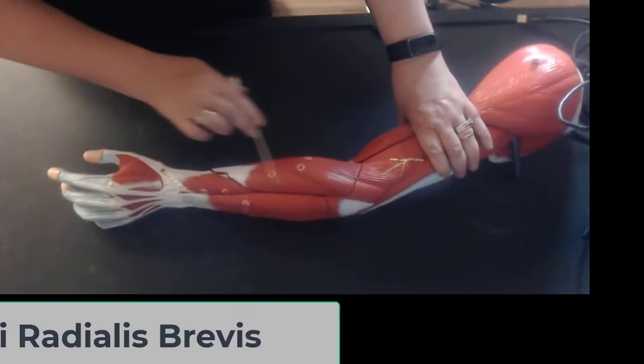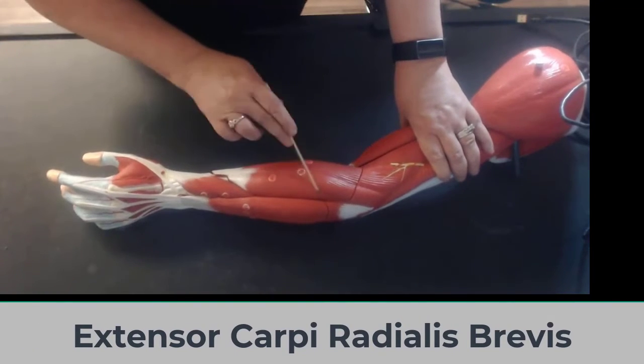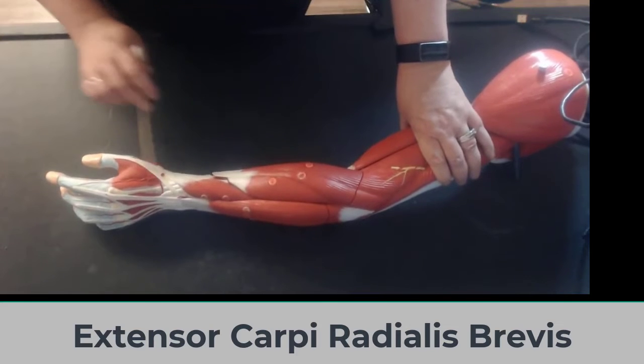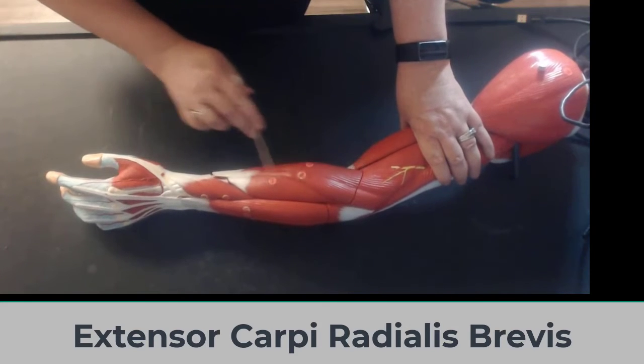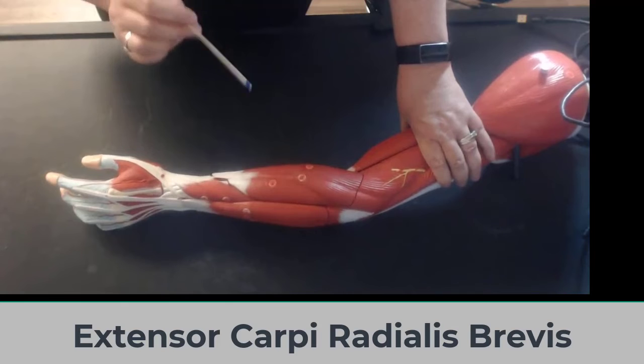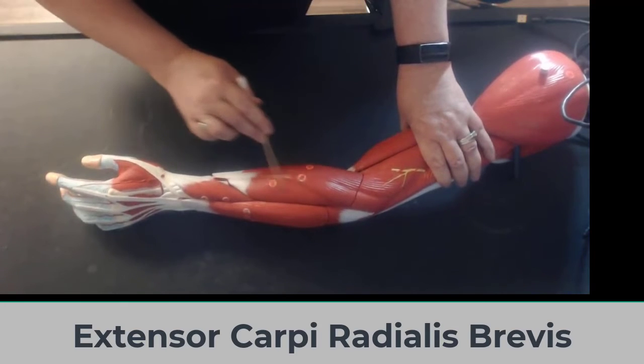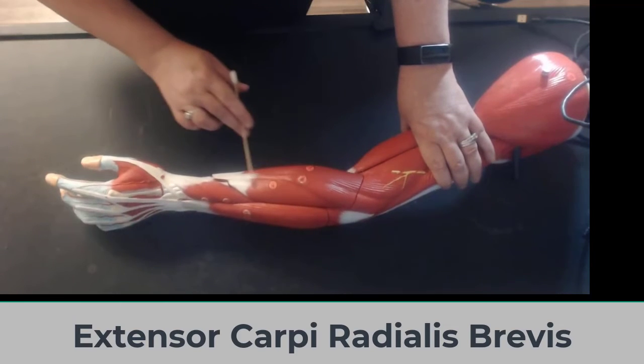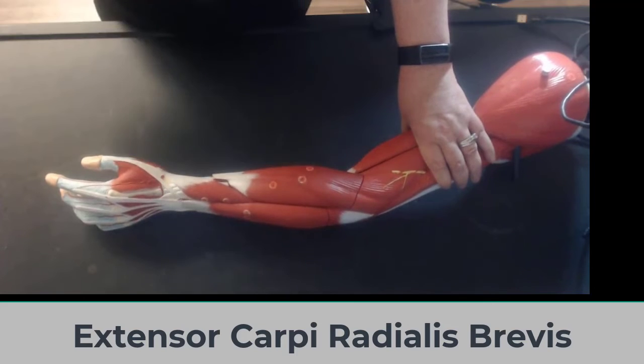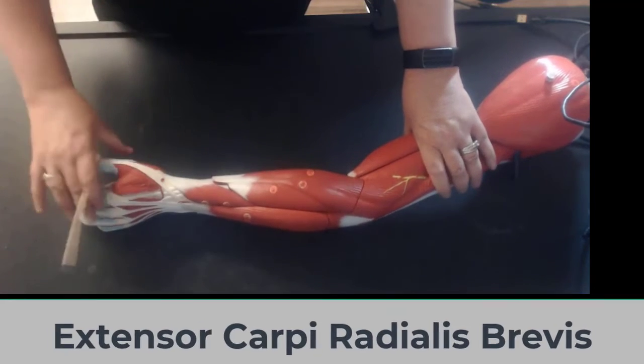This one is shorter. So this is going to be the extensor carpi radialis brevis, meaning short or brief. Extensor carpi radialis brevis on that one.